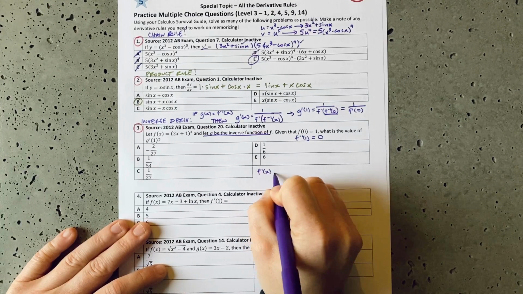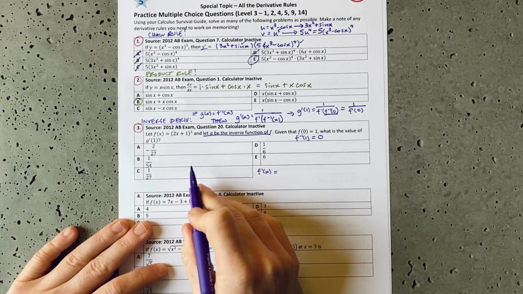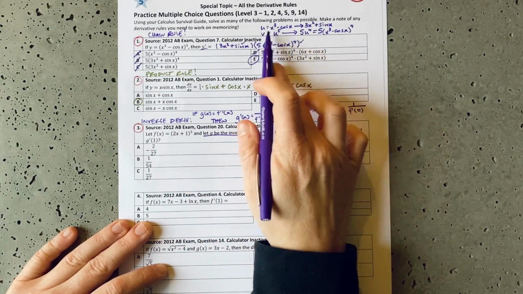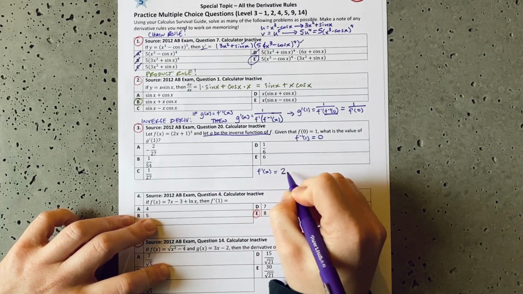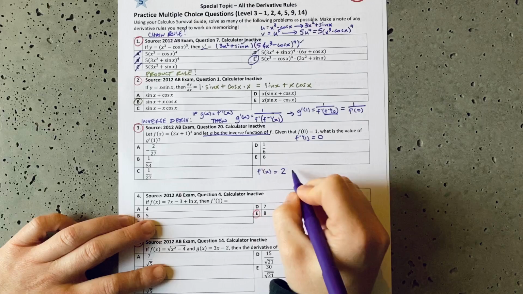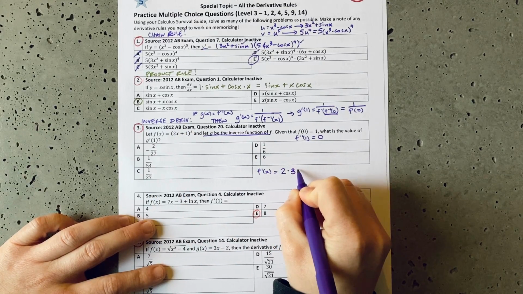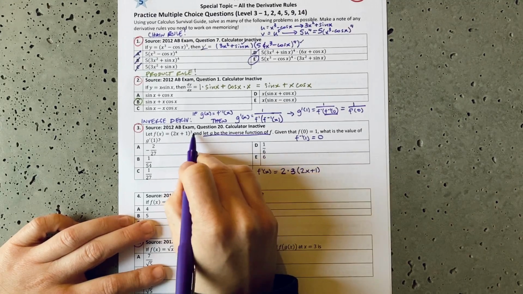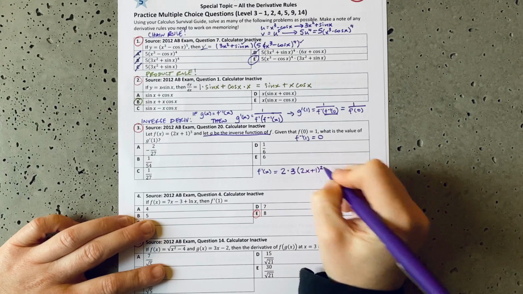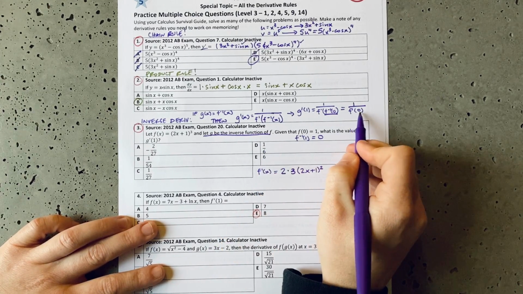F prime of x equals, we have another chain rule. I'm going to do the quick way now that I've already broken it down with u and v. So you do the derivative of the inside, 2, and then times the derivative of the outside: we bring down the 3, leave the inside the same, 2x plus 1, and subtract 1 from our exponent, so we get 2. We need to find f prime of 0.